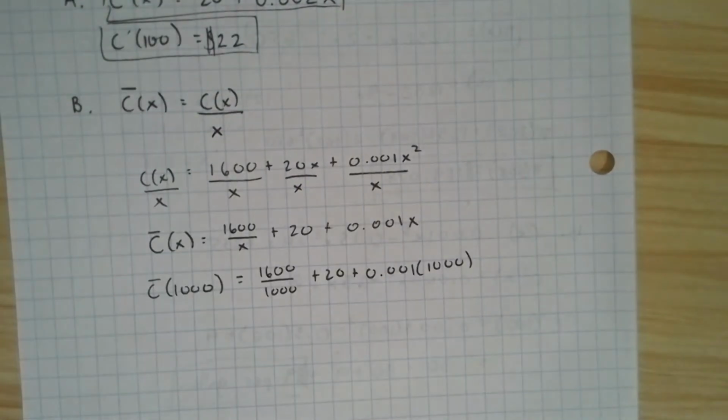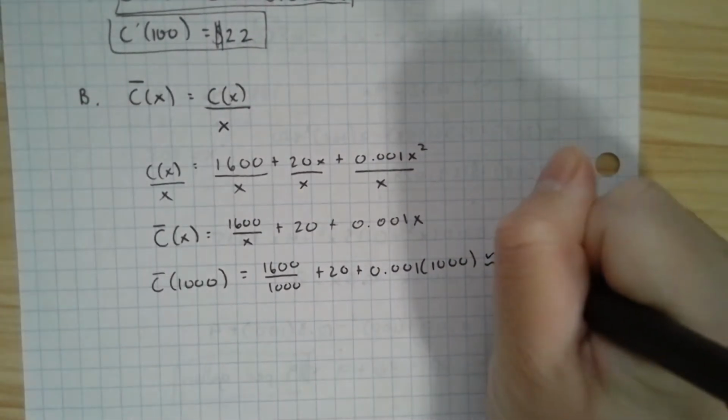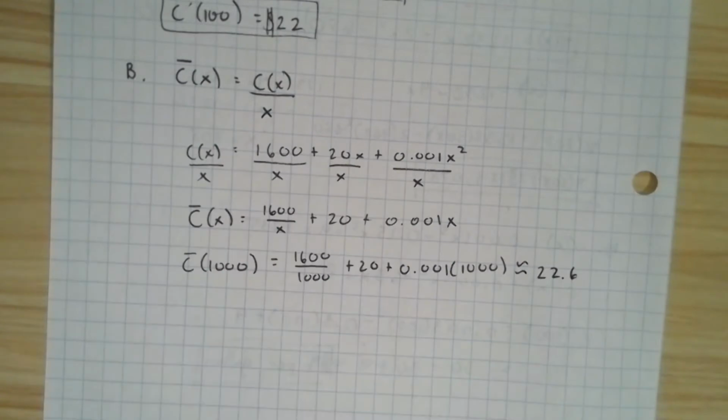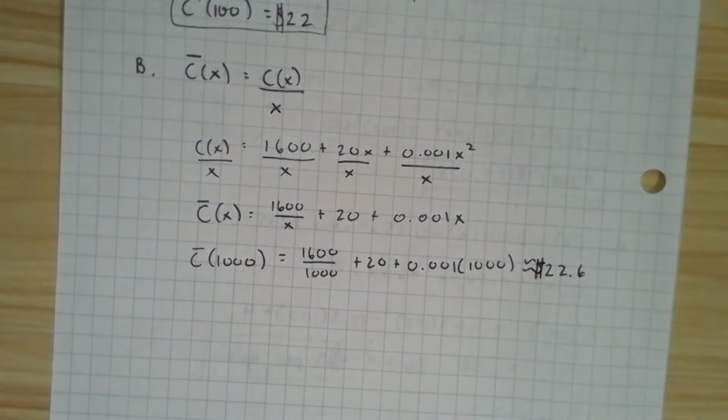So then you put this in your calculator, and you'll get 22.6, about the average cost. Forgetting my dollar sign. Okay, so that's B.